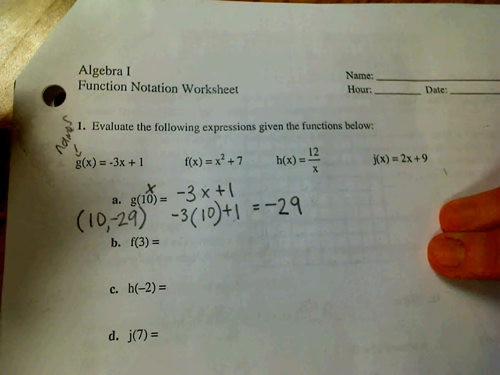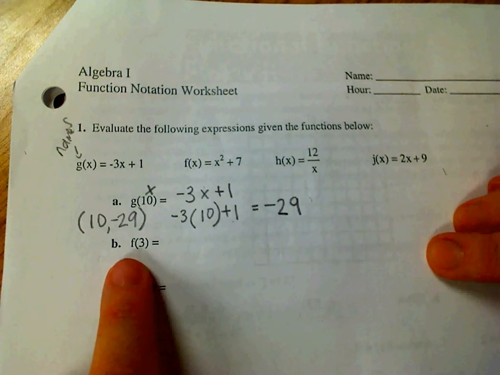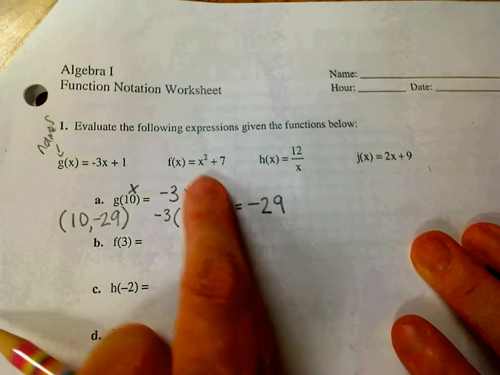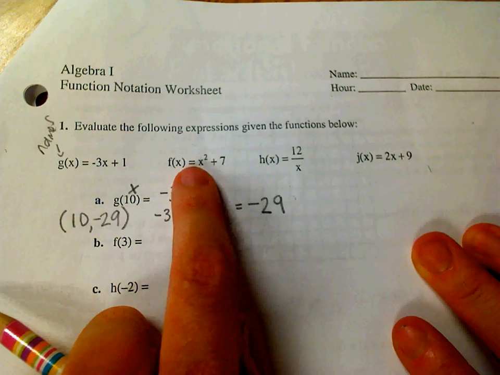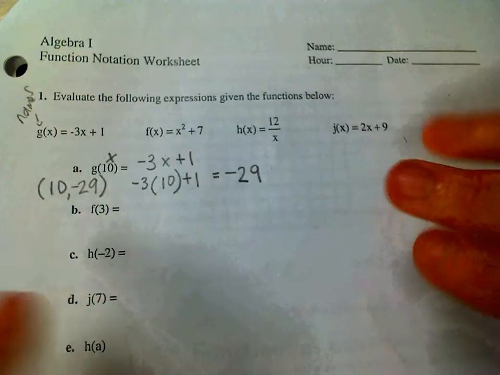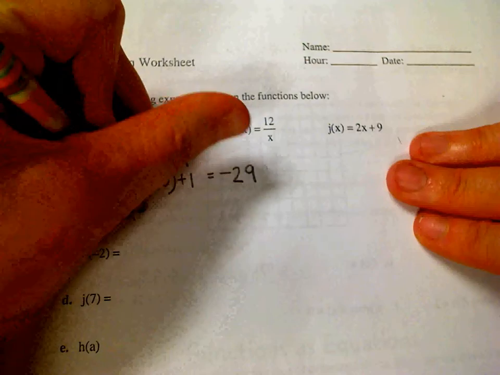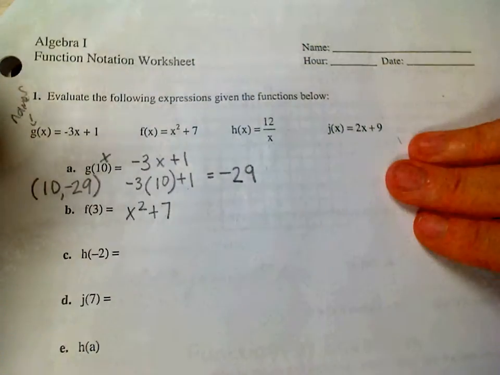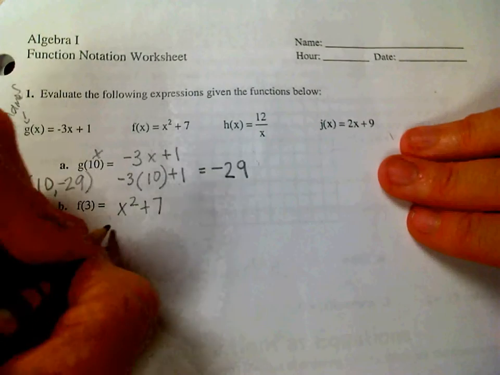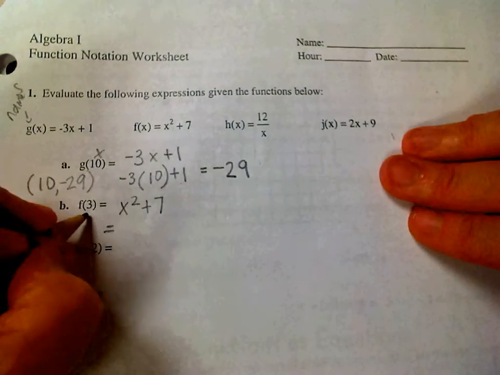Okay, next one we're going to do is f. So this is function f right here. F of x equals x squared plus 7. I told you guys sometimes you're going to have to square it. So x squared plus 7. And the number we're using for x is in the parentheses, it's 3.